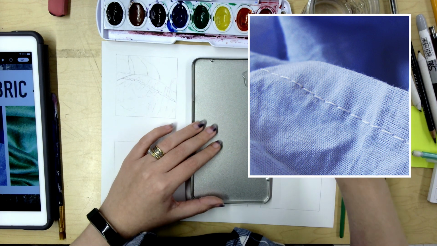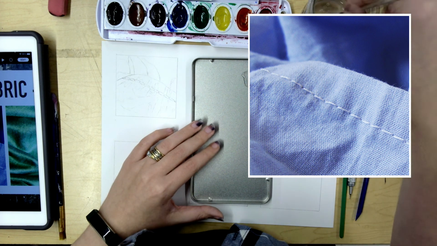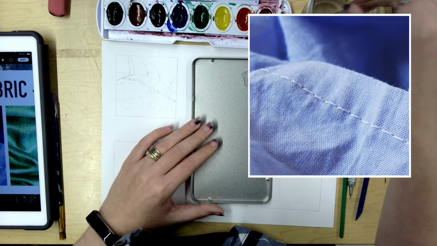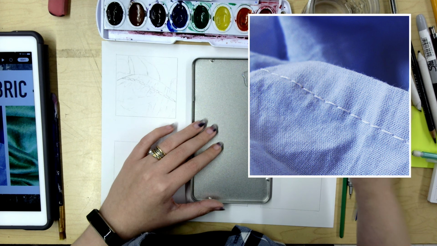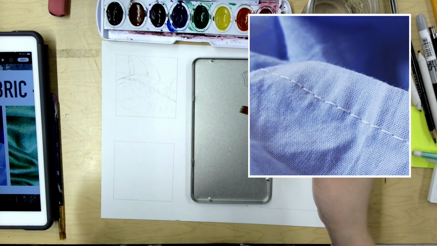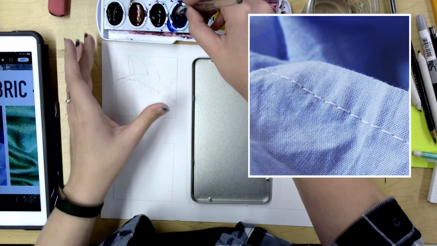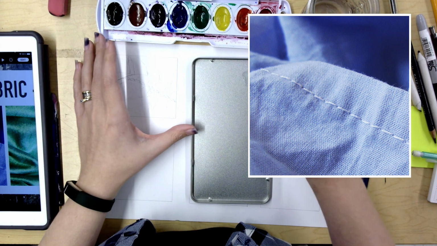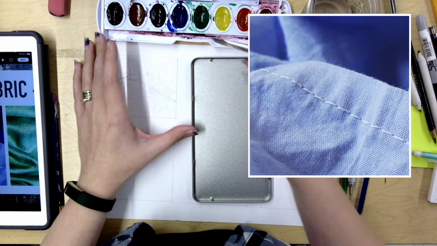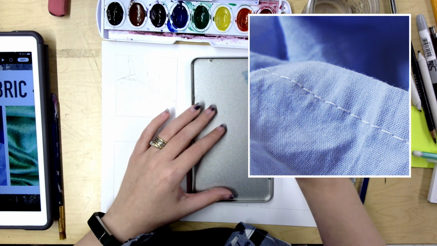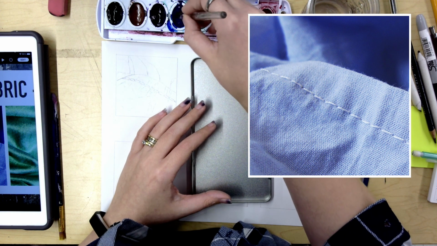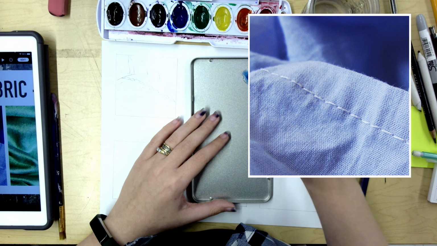And to get that super light blue, because again, with watercolor, you do want to work from light to dark and let your layers dry in between, I'm going to grab just a little bit of blue, maybe a little bit more than that, and make sure that there is enough water in there that it is going to be super light.